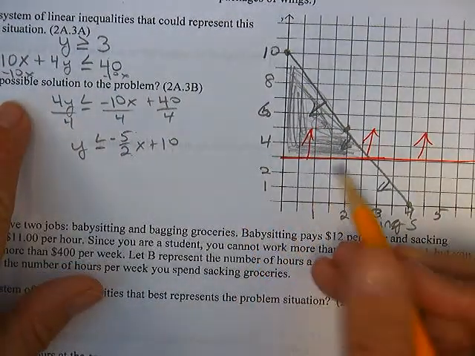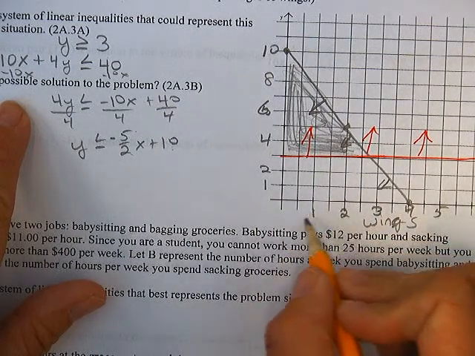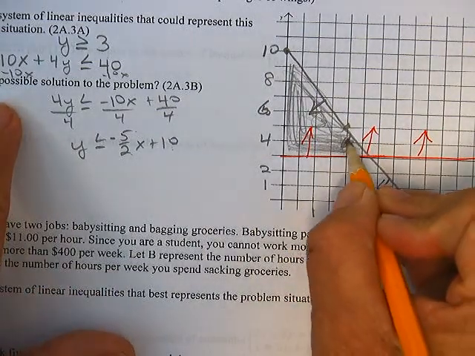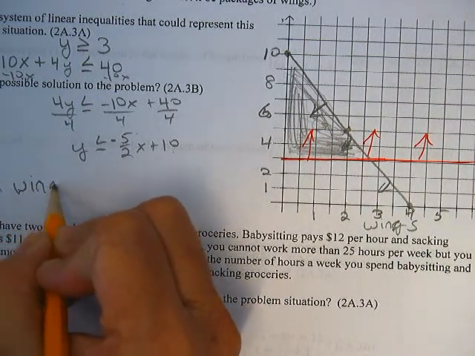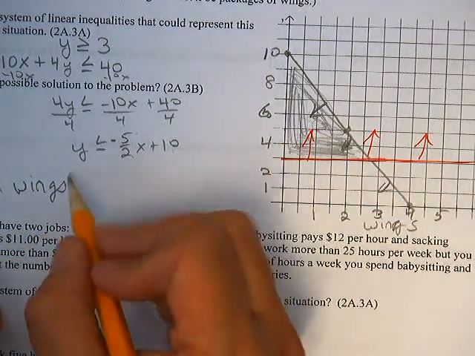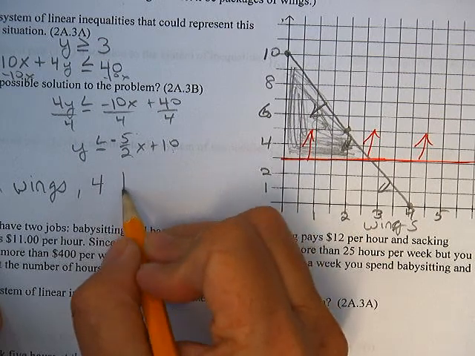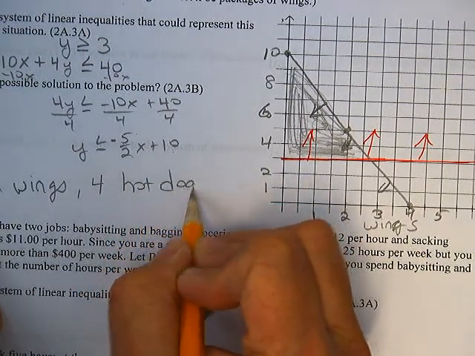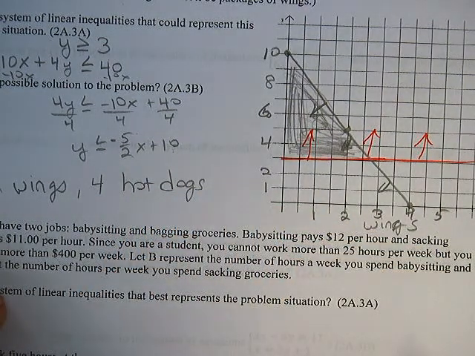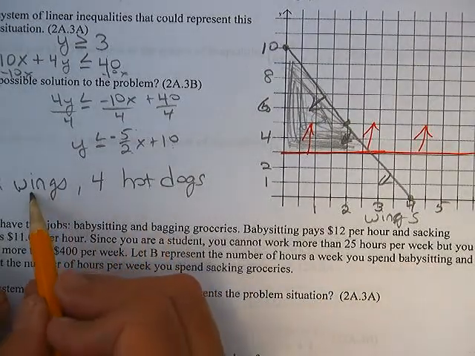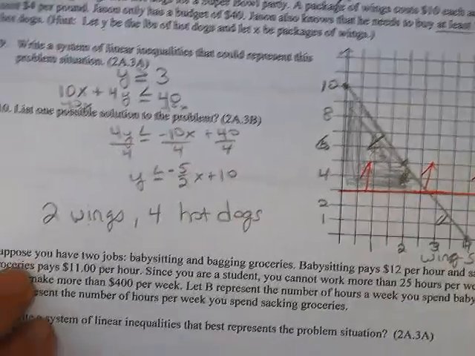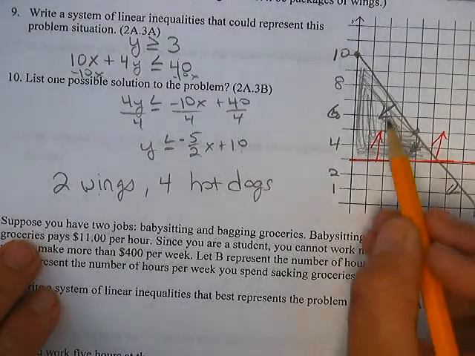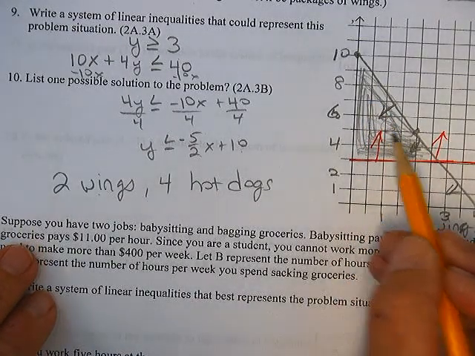So one possible solution would be, let's buy 2 packages of wings and 4 pounds of hot dogs. Of course, there are a lot more possible answers in here. Any point within this feasible region would work.